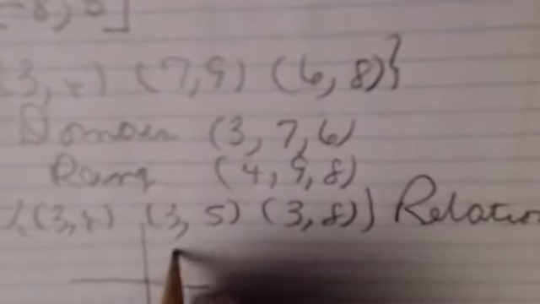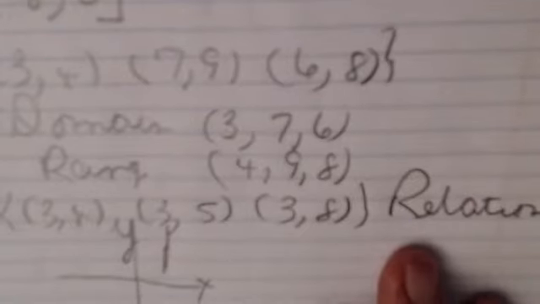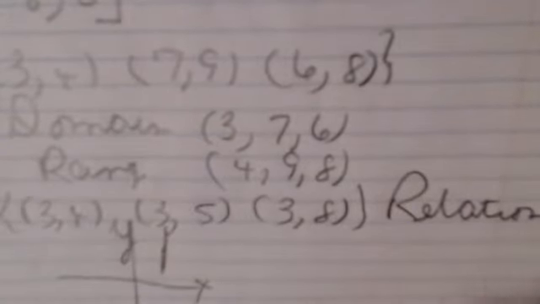A good way to think about it is this. If you plotted those points, 3, 4, 3, 5, 3, 8, I want you to look at it. You would get a vertical line. And we're going to talk about that vertical line. I think some of you might remember from your Algebra 2 or Advanced Math, the old vertical line test, but we'll get to that a little bit later.